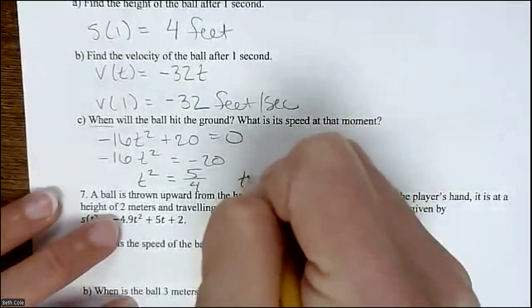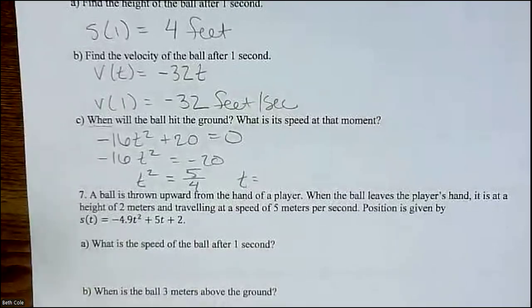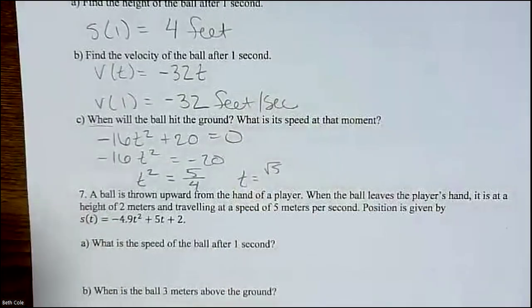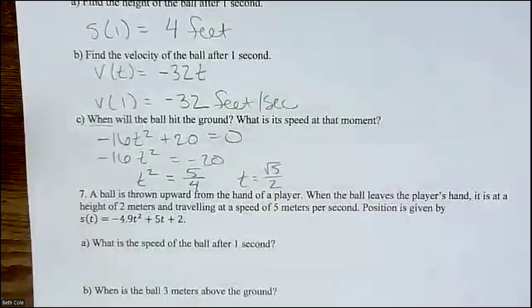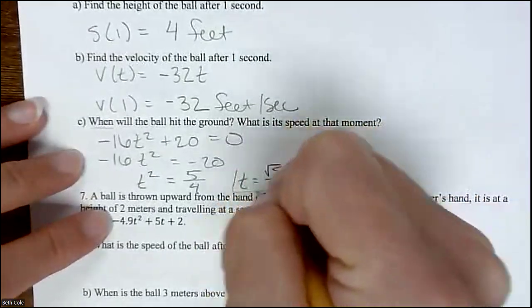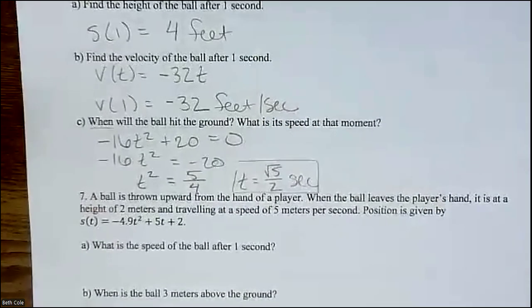And then what's our last step? Yeah, square root. You square root the numerator, you square root the denominator. So the square root of 5 is square root of 5. Square root of 4 is 2. And the units are seconds, because it is a time. Now there's actually another part to that part. What is the other question? That's the time when it hits the ground.